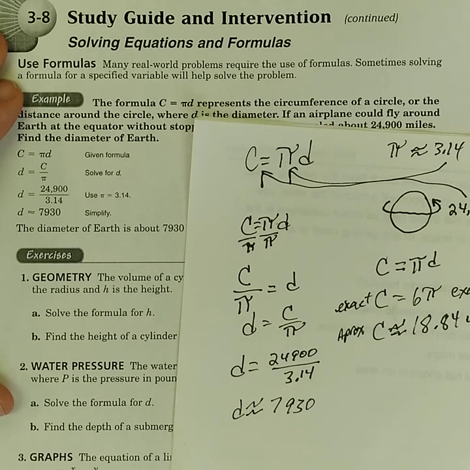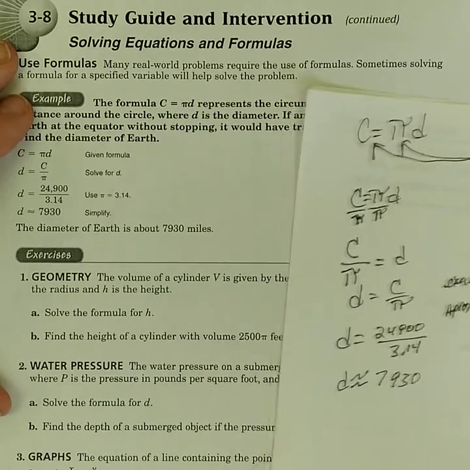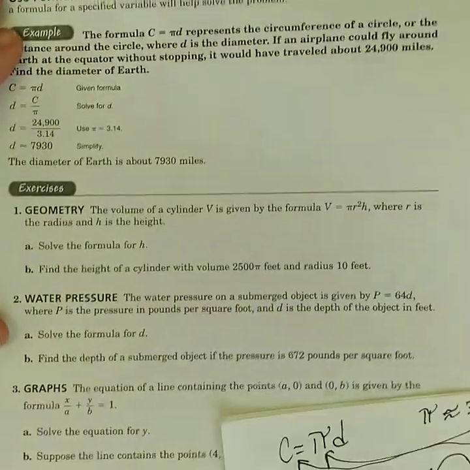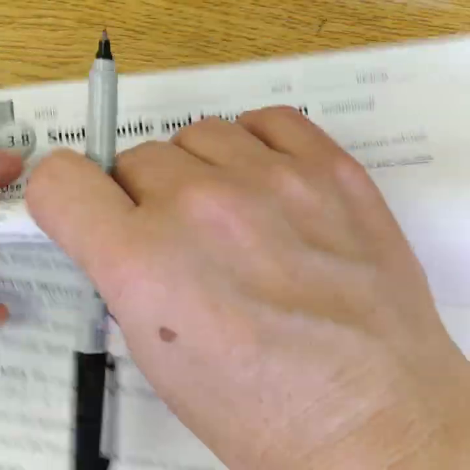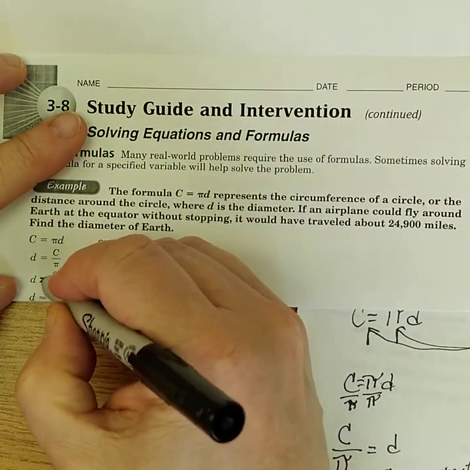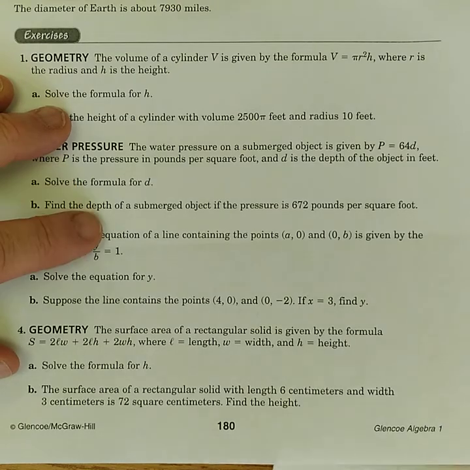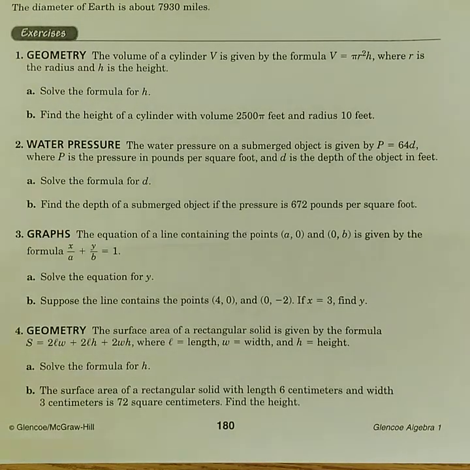Okay, so we're going on to the next one where it talks about geometry. The reason why I paused is because they should have used squiggly lines right here too, and they didn't. That's what I was looking at.